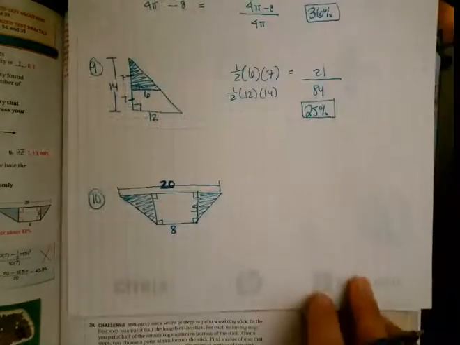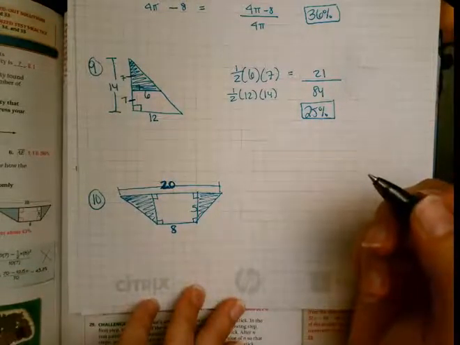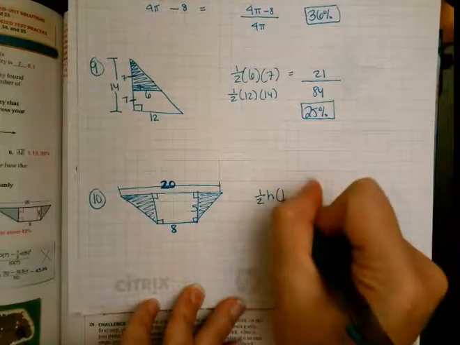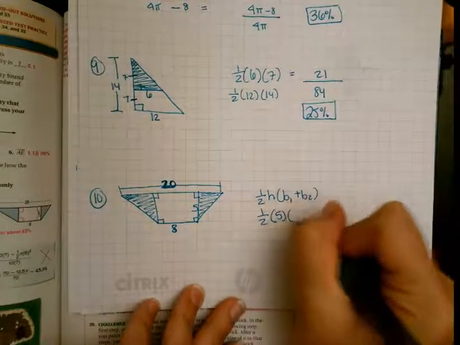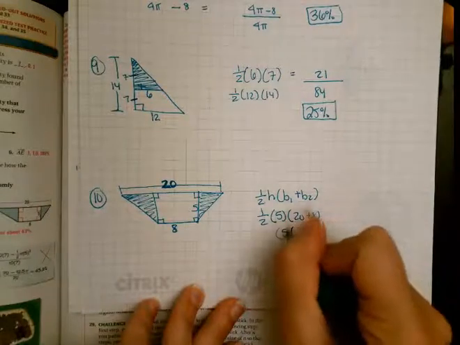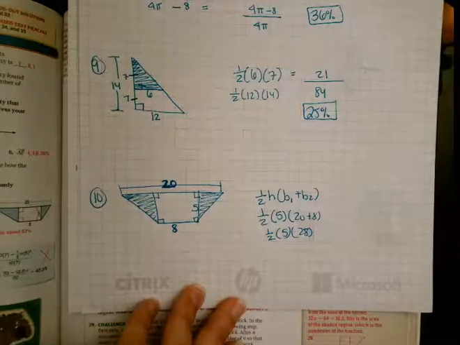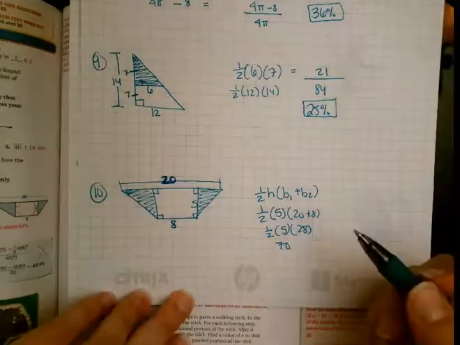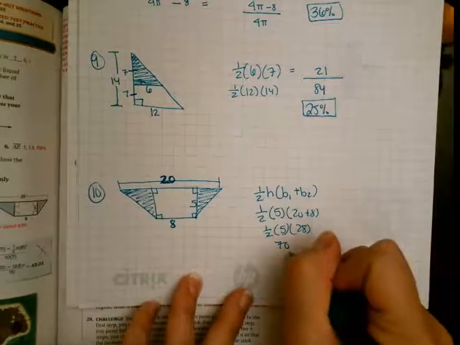On our next one, this is a trapezoid, and the portion that is not shaded is a rectangle. The area of a trapezoid is 1/2 the height times the sum of the bases. So 1/2 the height of 5 times the sum of the bases, 28 times 5 divided by 2. Half of 28 is 14, and 14 times 5 is 70. So the area of the trapezoid is 70.